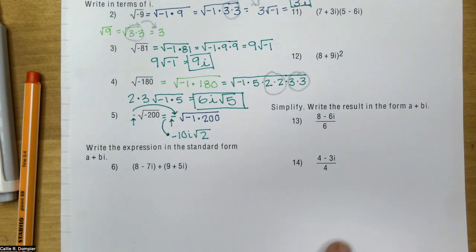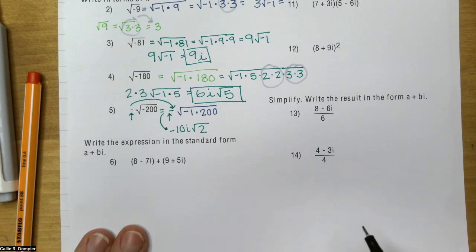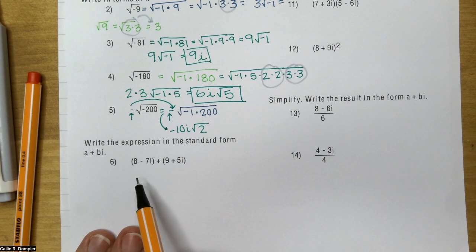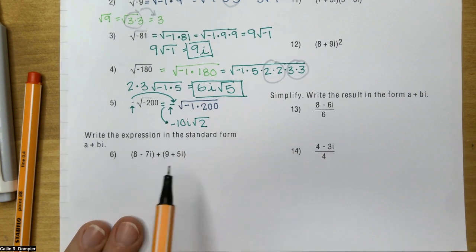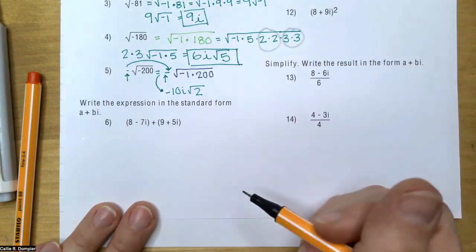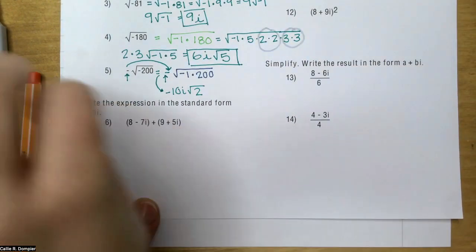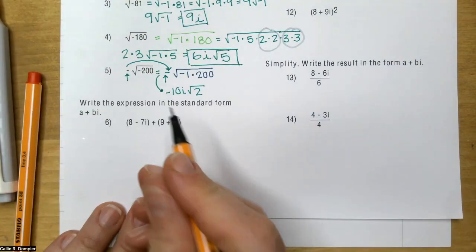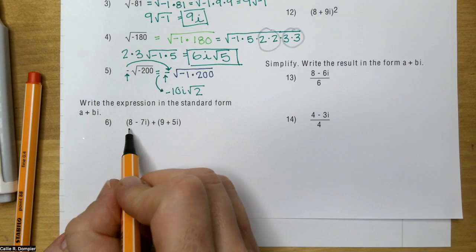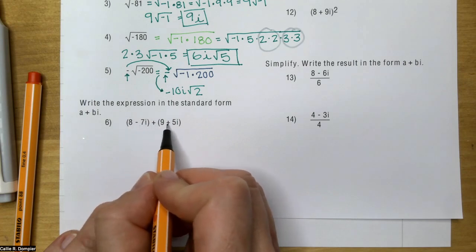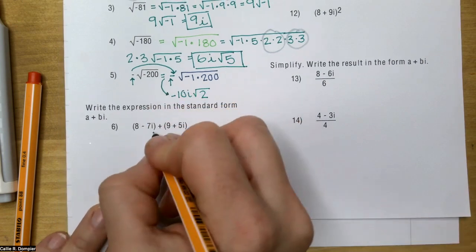Good. Okay, for number 6, 7, 8, 9, 10, 11. For 6, 7, and 8, we're going to add or subtract complex numbers. Remember when I mentioned that the imaginary number i is kind of like a variable? You can look at it like a variable when you are combining like terms. So all we're doing here is we're adding the complex number 8 minus 7i to the complex number 9 plus 5i. That's a plus sign.